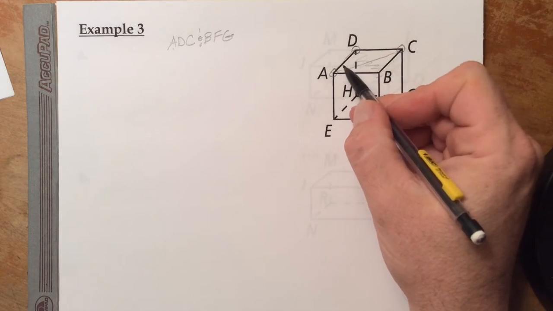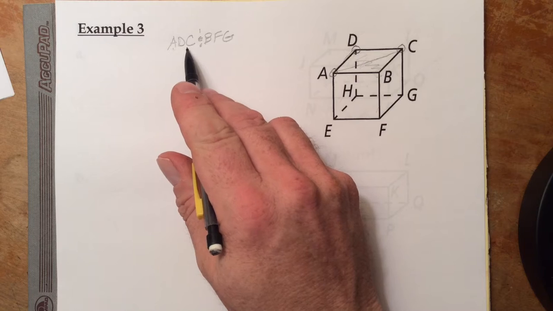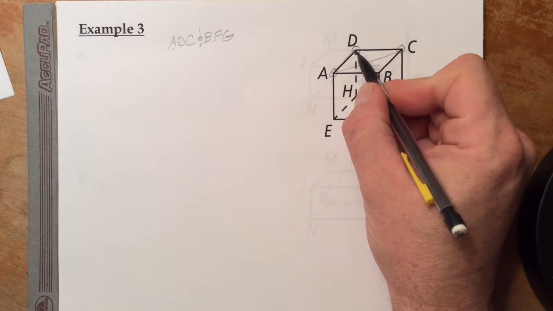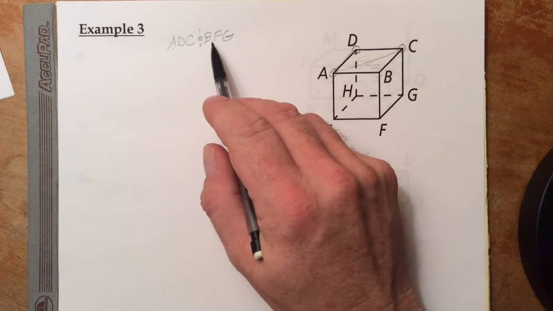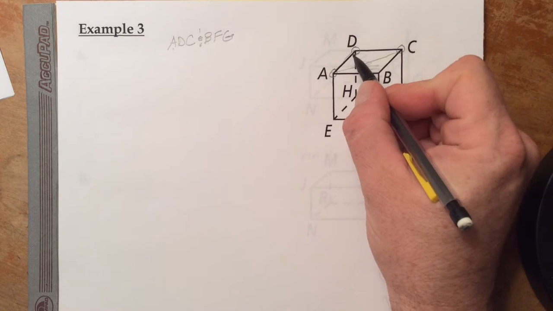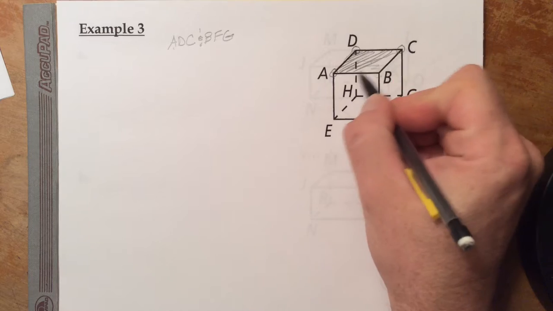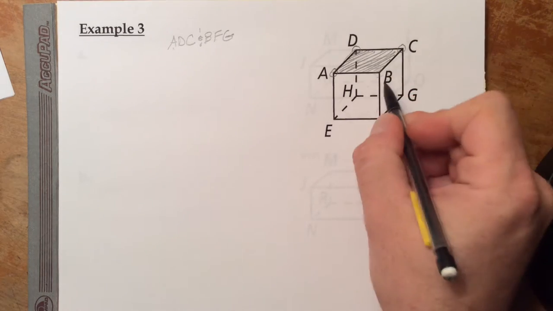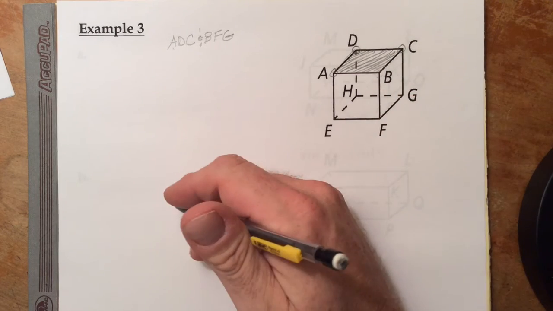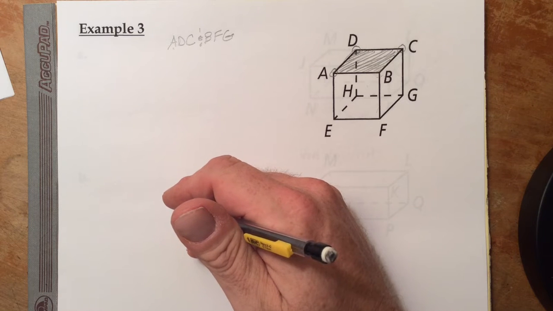So for plane ADC, if you shade it in, it'll help us identify the intersection when we get to the other plane. So let's shade in this top plane because it's plane ADC. It includes point B. They just happen not to use point B in the name.